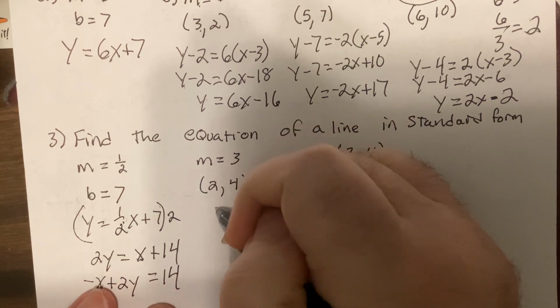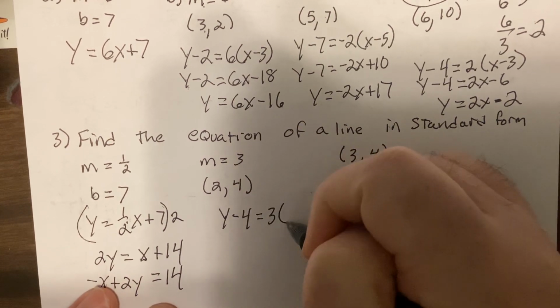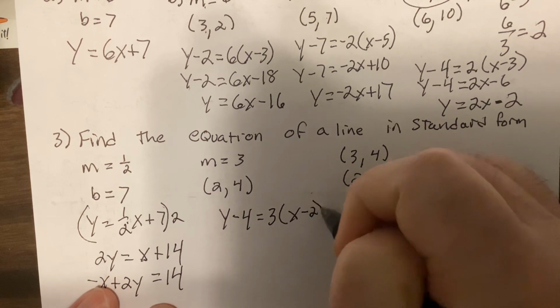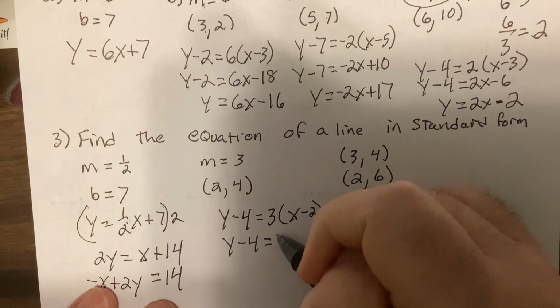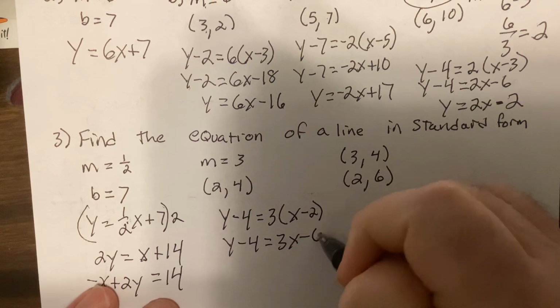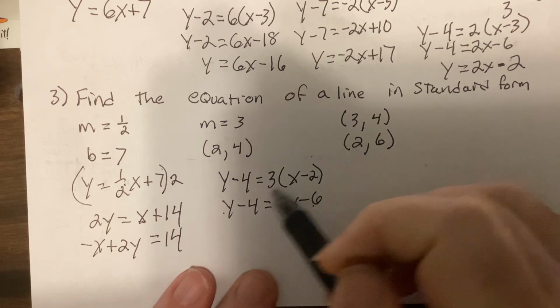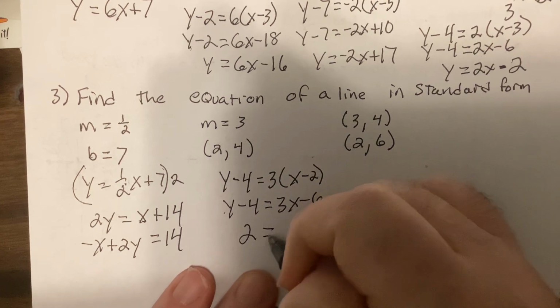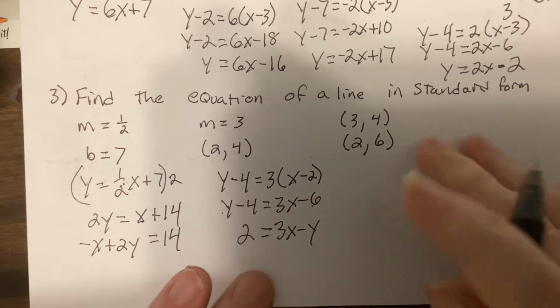Here we got a point and a slope, so y minus 4 equals 3 times x minus 2. So y minus 4 equals 3x minus 6. So I'm going to subtract y and add 6. Get the numbers by themselves and the x and the y by themselves.